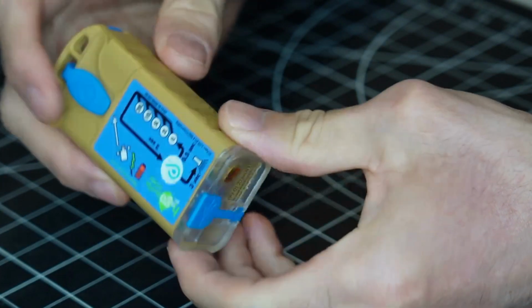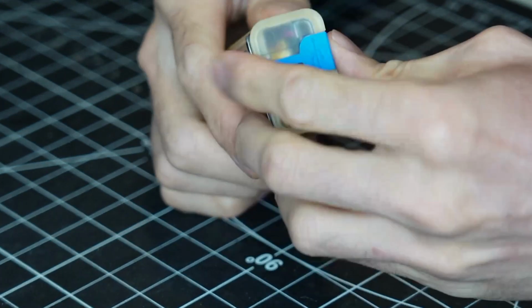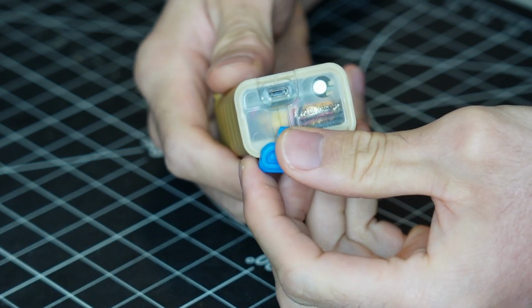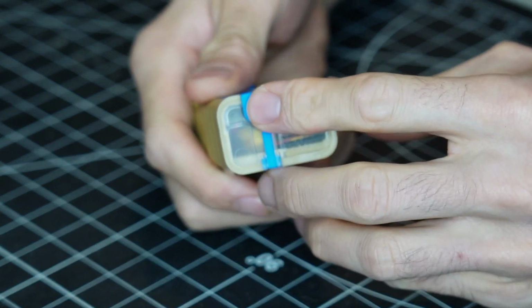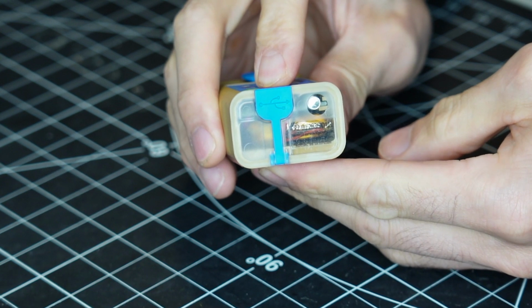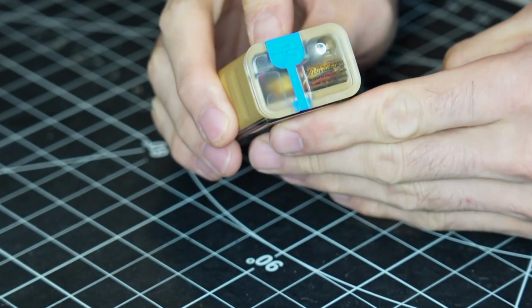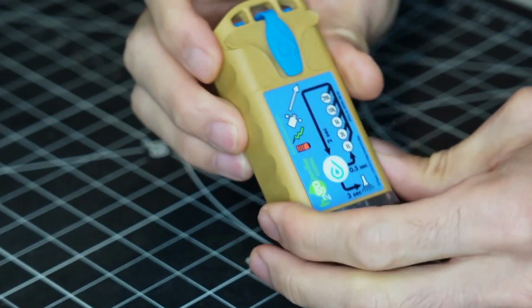Here's your H2gO. Again, you can see here's your solar panel. Here's where it works on mini USB. And you could hold this for 3 seconds, and there's your flashlight. There you go. It's a pathetic flashlight, but hey, it's better than nothing.